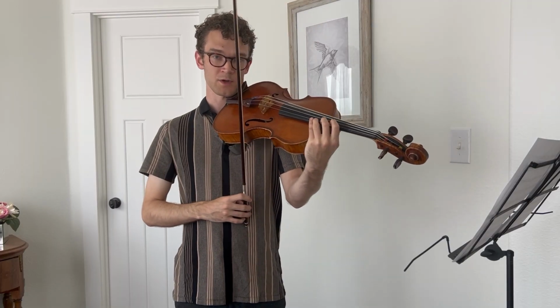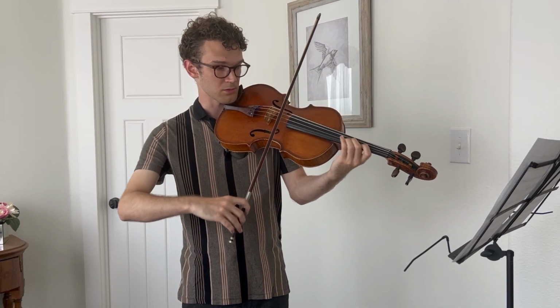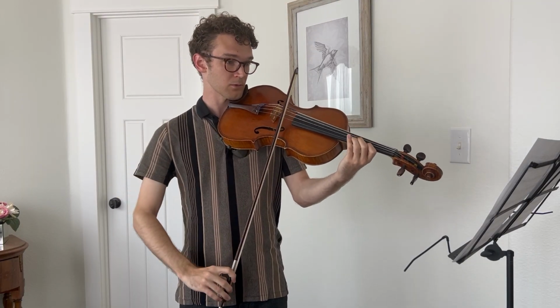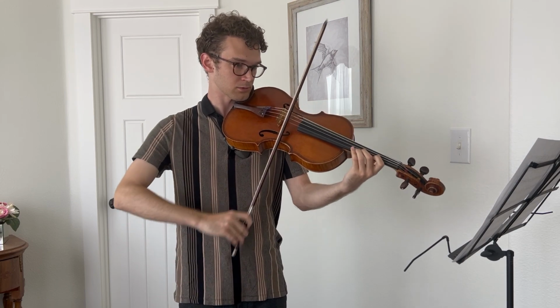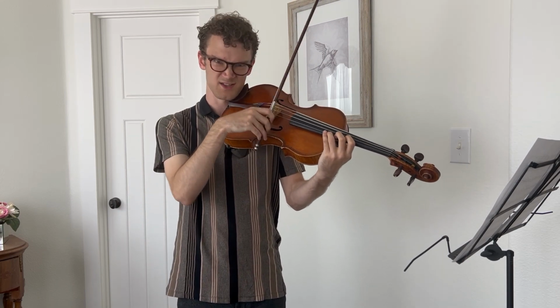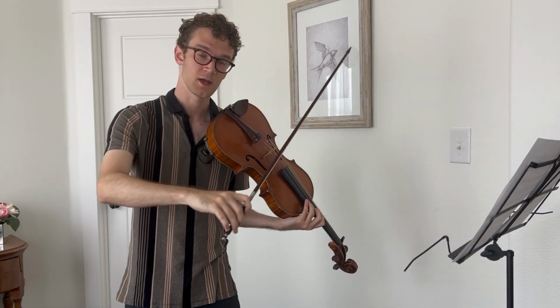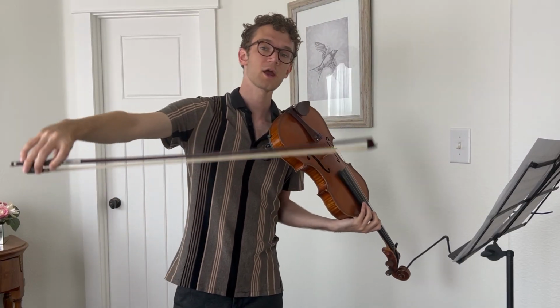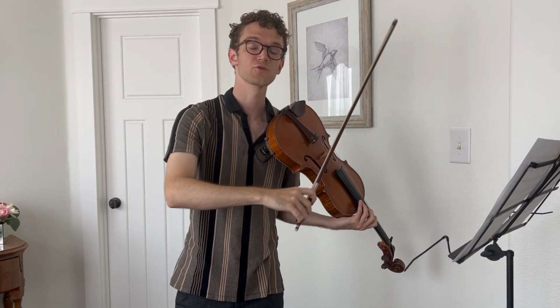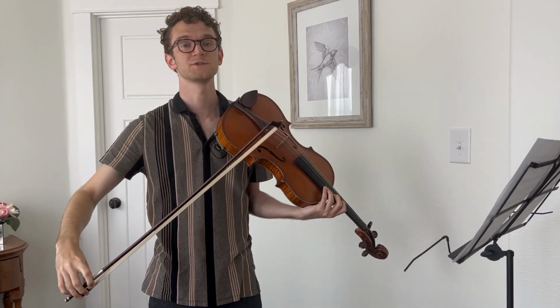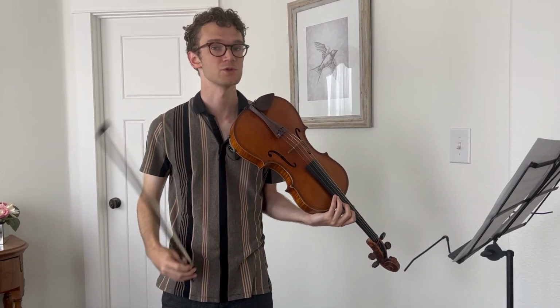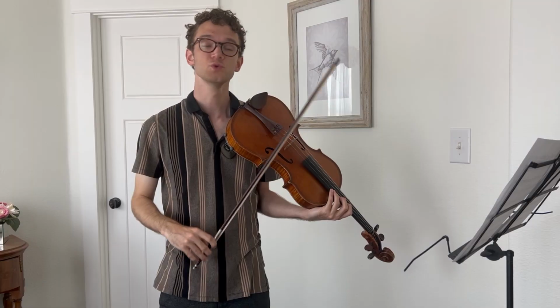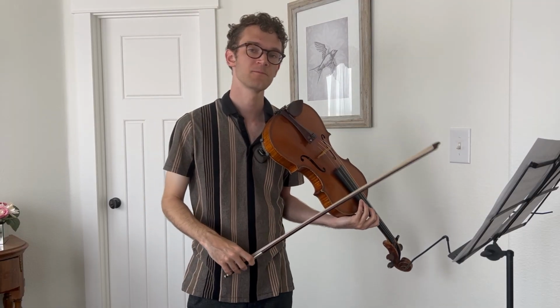Right? We want to make sure we're not running out of bow. Then you get tense and stuck at the wrong part of the bow. No, really be focused on spreading your bow distribution through those half notes in an intelligent way so that you're not losing that sustained sound, okay?